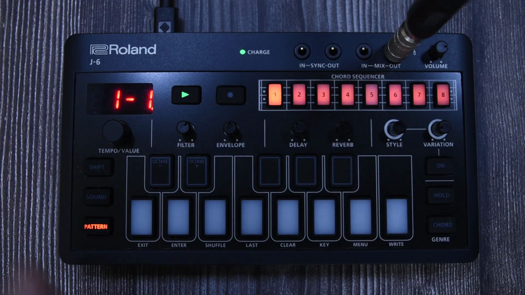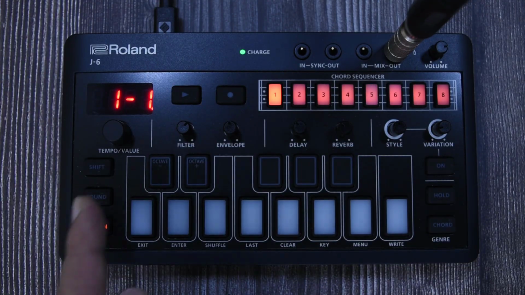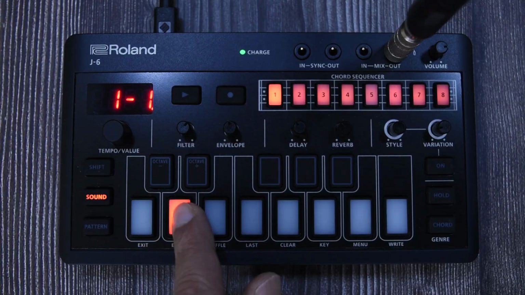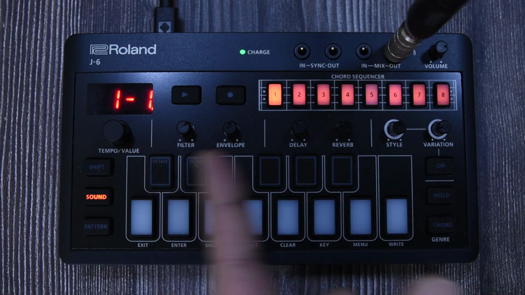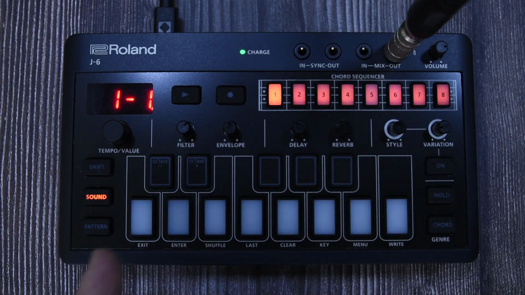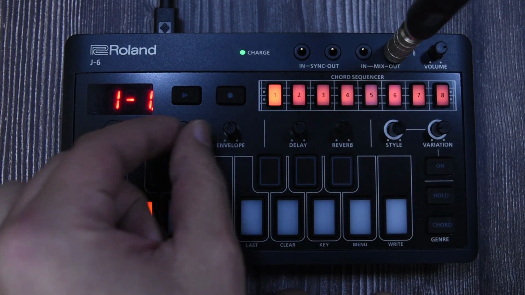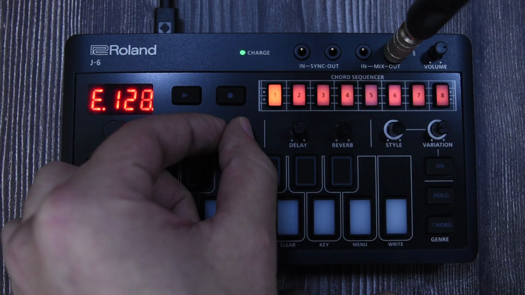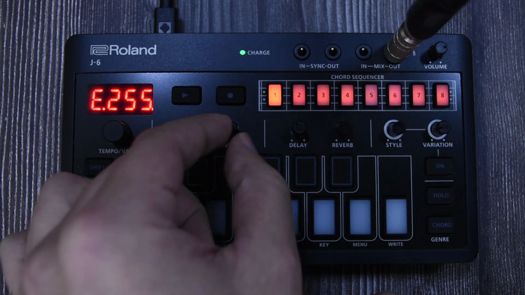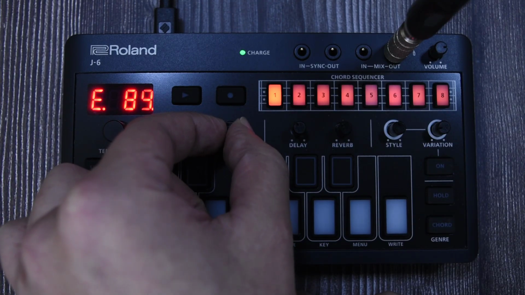Alright, so that's how it works. Now, if I go to sound and just stay on that one, you can only, again, change the preset. You don't have a lot of things that you can change, but you can change the filter, which in this case is going to be this one, and you can change the envelope. We're going to make it longer, we're going to make it just short.